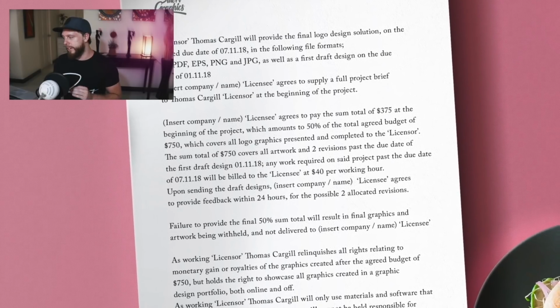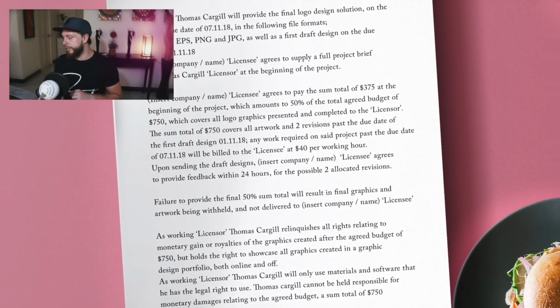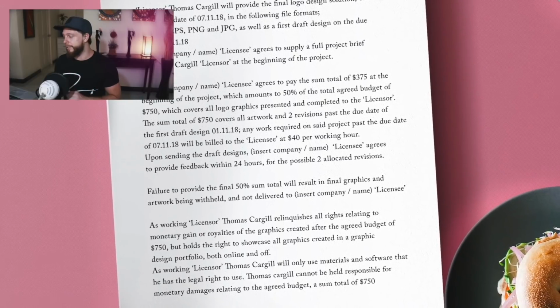Upon sending the first draft designs, the licensee agrees to provide feedback within 24 hours for the possible 2 allocated revisions. Now this is just you setting yourself up so you don't have your time wasted in the future of the project. Because sometimes you might get a client that takes a long time to reply and doesn't give you feedback in time. But this ensures that they know that they need to respond to you in a pretty fast time.